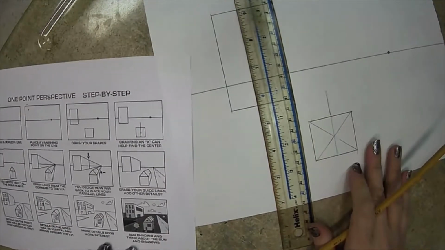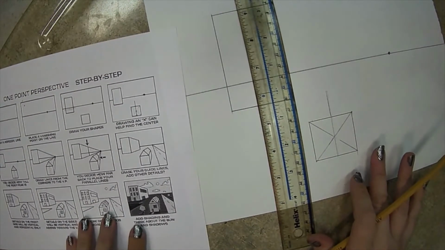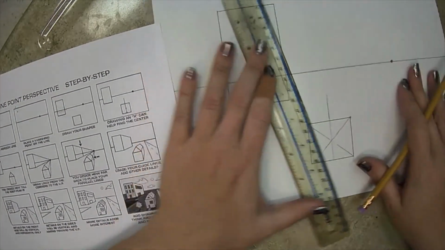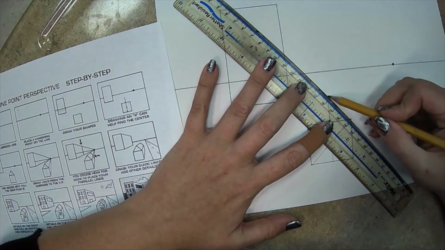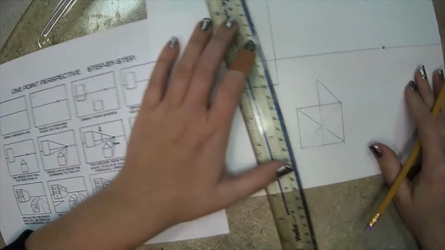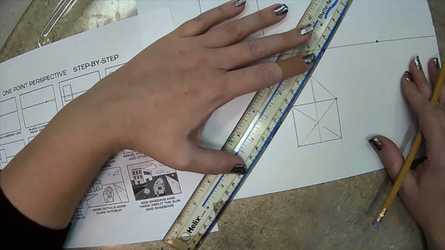So now I've got my roof peak. So what I'm going to do is connect the top of that little line I made to the corner of my square. Like that.